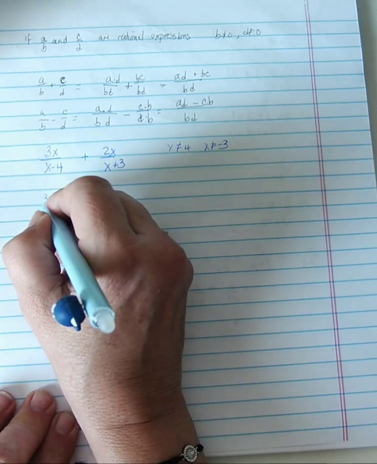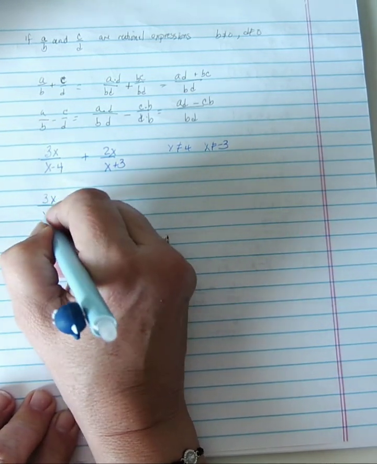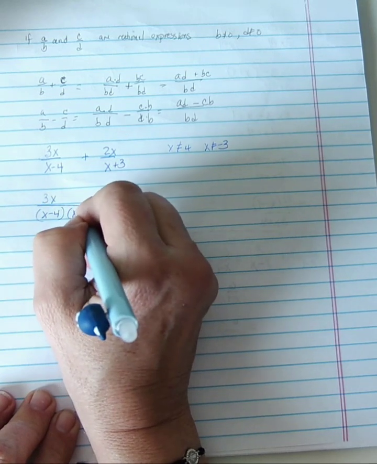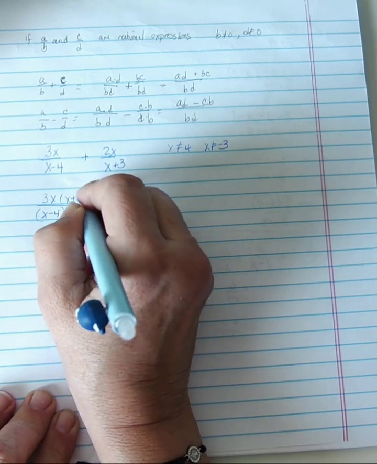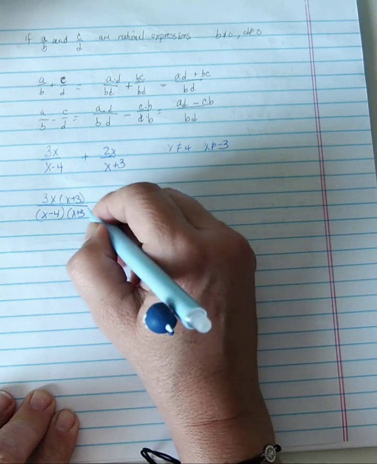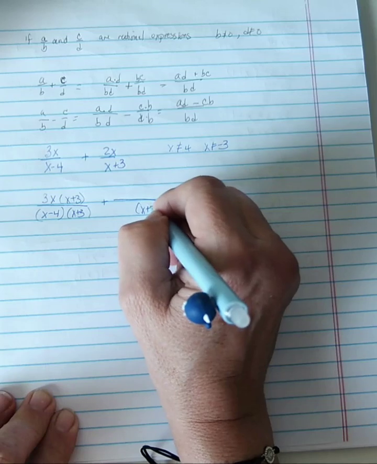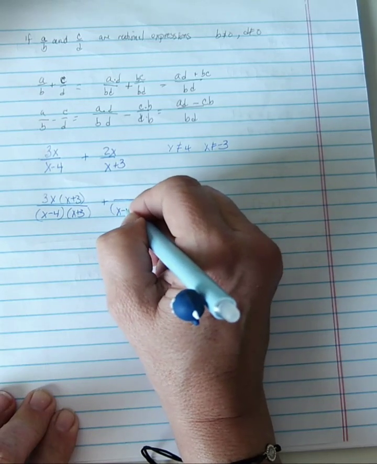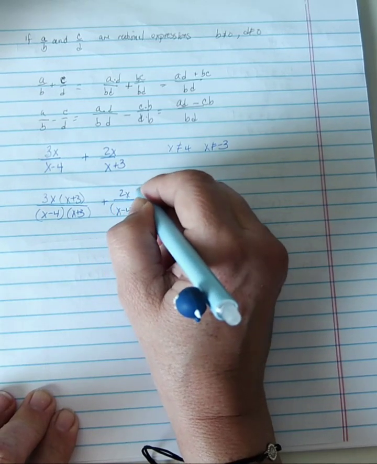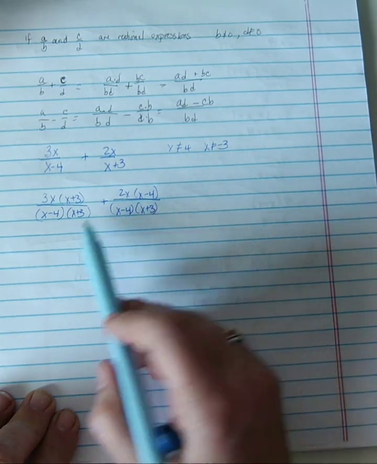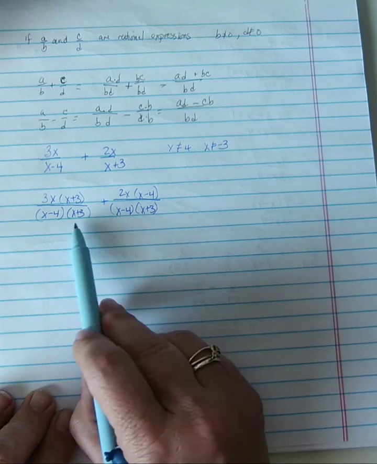So I'm going to take my first term and multiply it by x plus 3. I'm going to take the second term and multiply top and bottom by x minus 4. I do this so that the denominator looks identical.